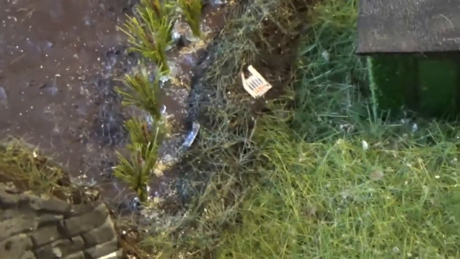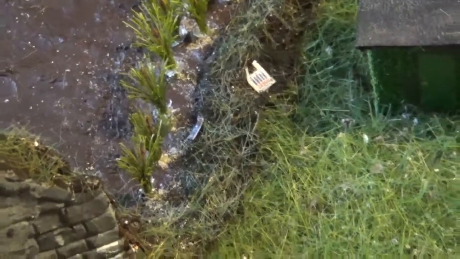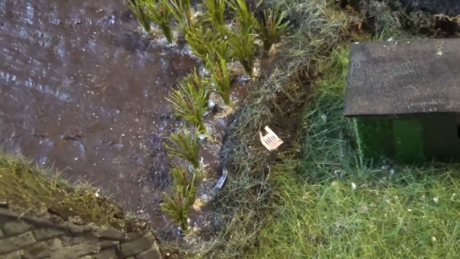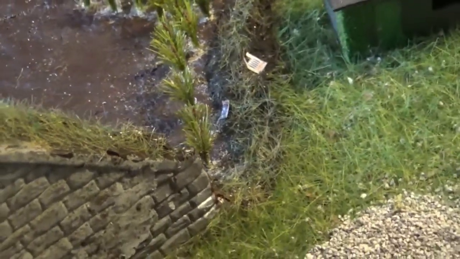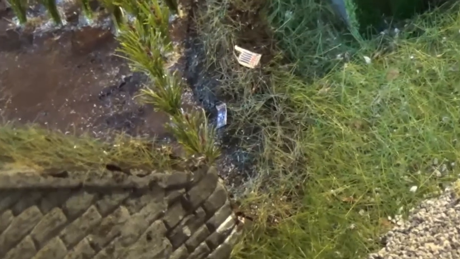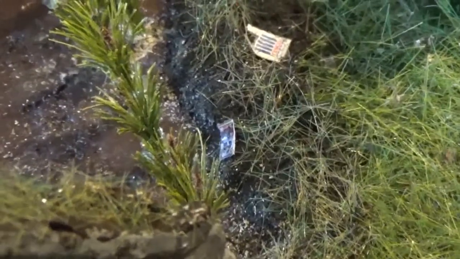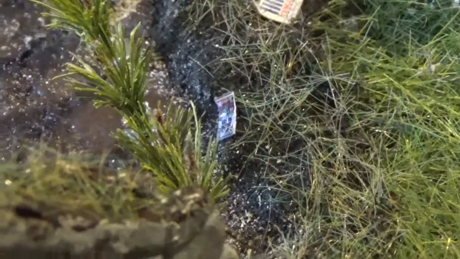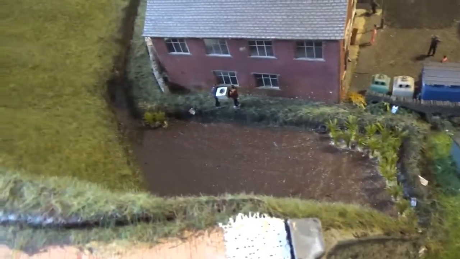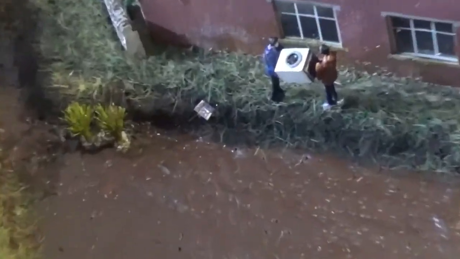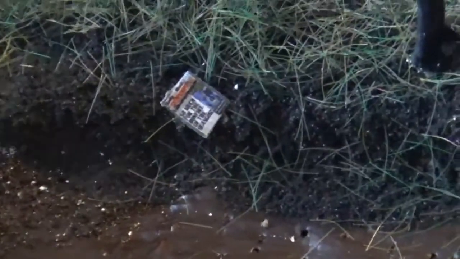I know that there is a bit of a gap between the bulrushes and the end of the pool here, but to be honest with you, I don't think that really matters too much. And I have added that newspaper there anyway, just behind those, to give a bit more definition and add some little detail behind those. I've also added a newspaper up that end as well.